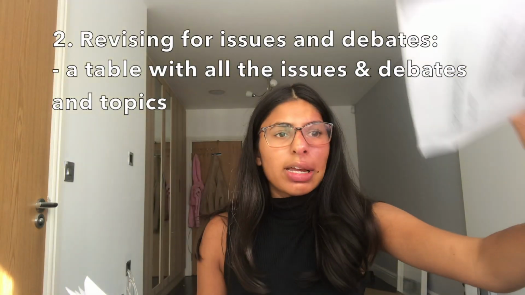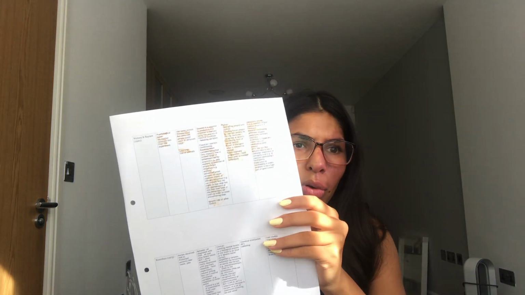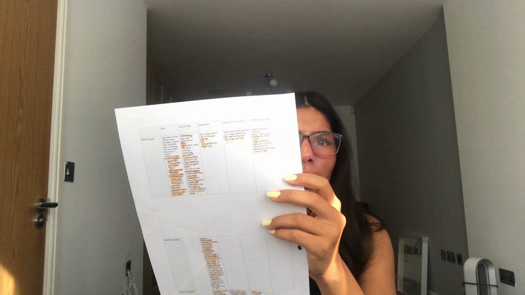And what I did, when I had finished learning all the content, I created a table like this, and I obviously had a lot more, and it had all the issues and debates at the top. So this had 6 of them, and the other documents I had the other 6. So for example, it had ethics, practical issues, reductionism, and so on. And it had all the different studies, because for paper 3 you needed to know particular issues and debates for studies.